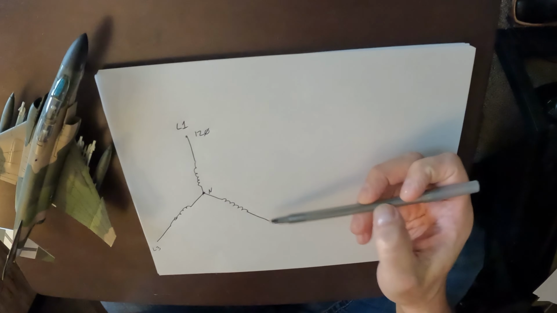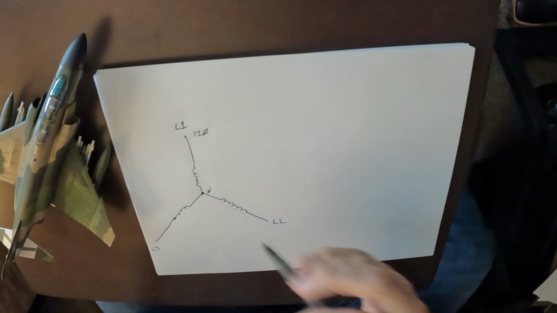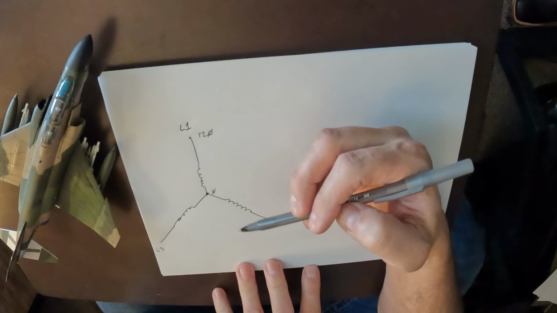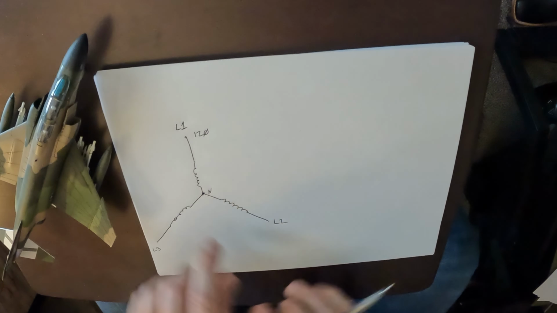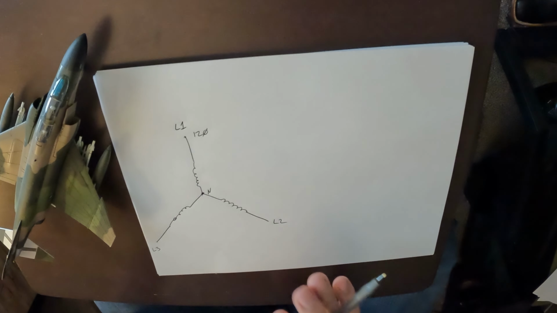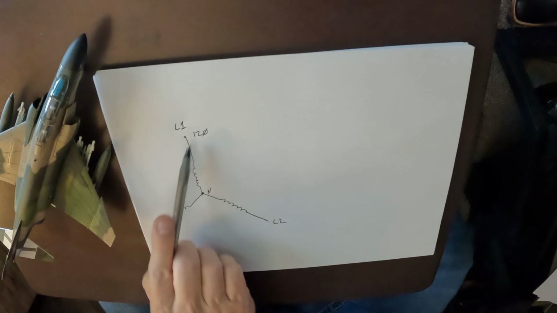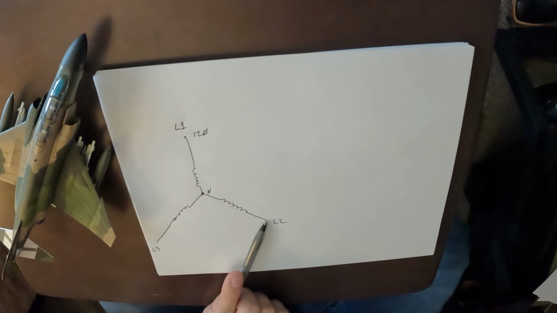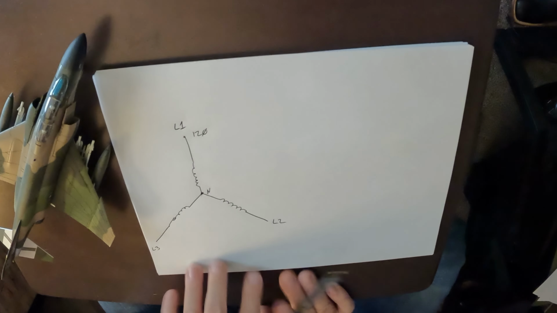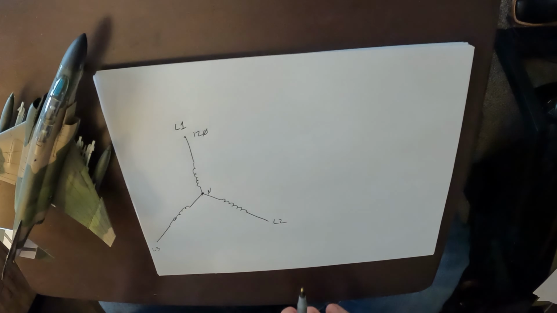Now, if I measured from phase to phase, instead of 240 volts like in my generator at home, because of the geometry involved with phase angles, and I'm not going to confuse things too much, if I measured from one phase to another phase, I'm going to get 208 volts, and that's exactly what I measure off of our power cards in the Phantom.